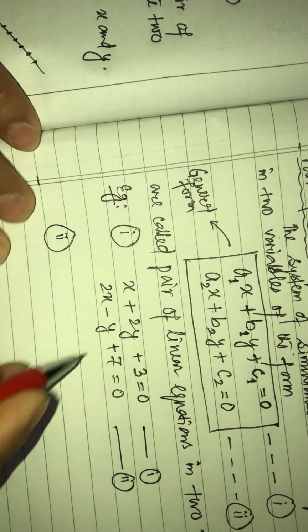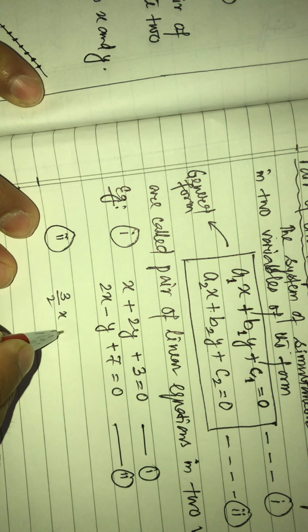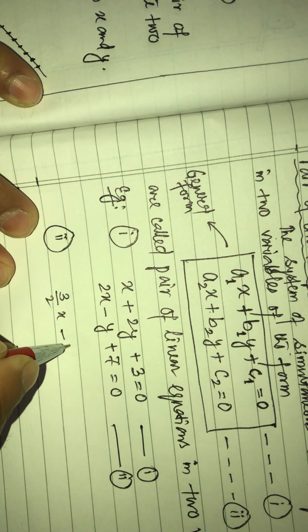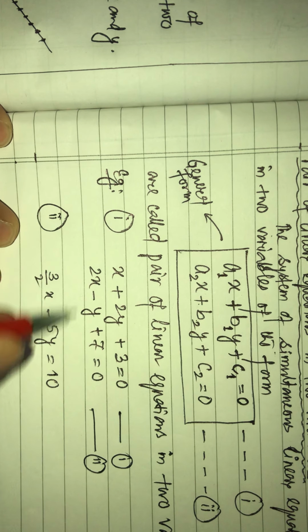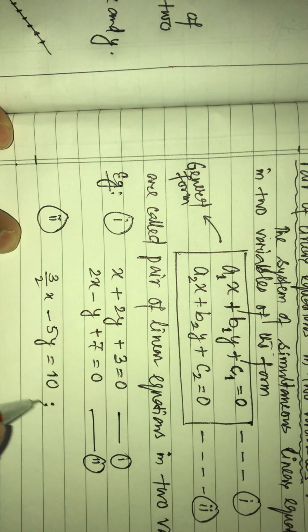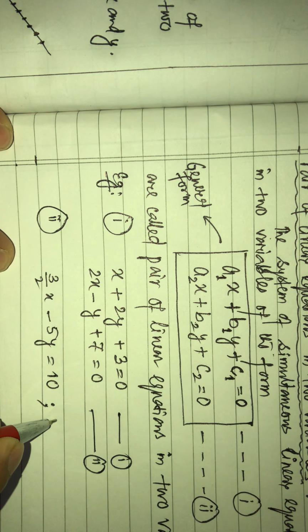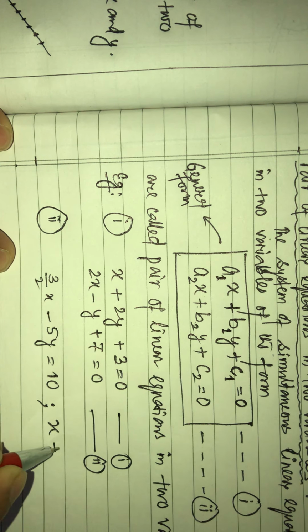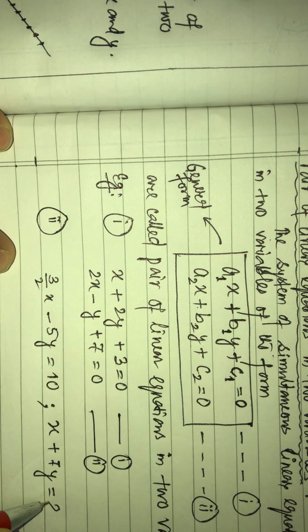Second example, it can be 3 by 2x minus 5y equal to 10, one linear equation. Second, we can think about x plus 7y equal to 2.